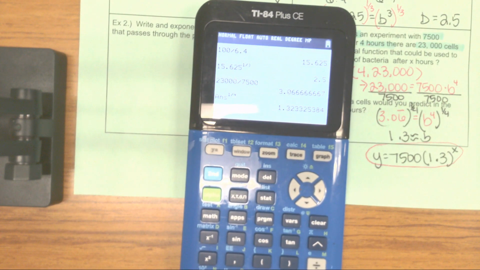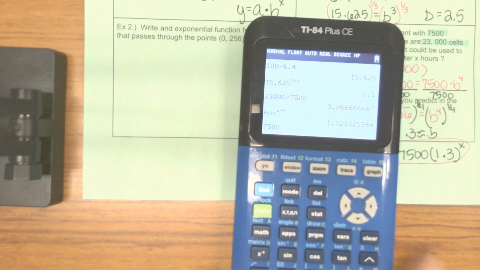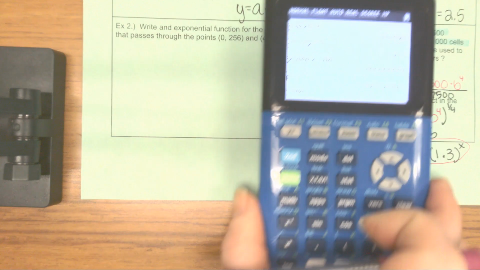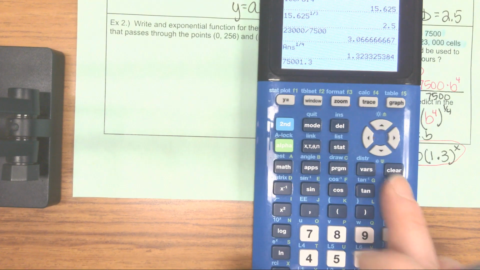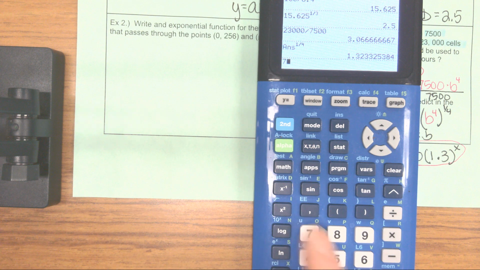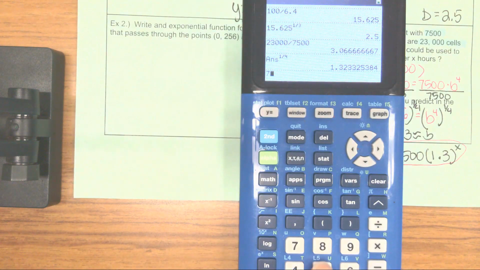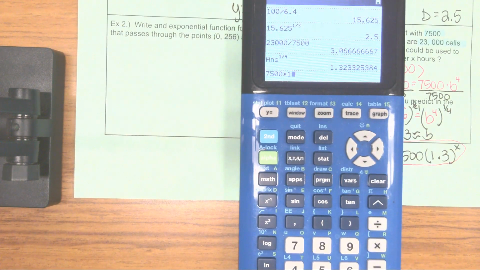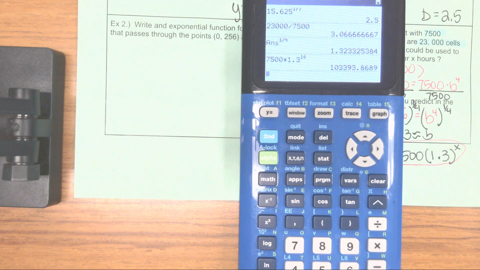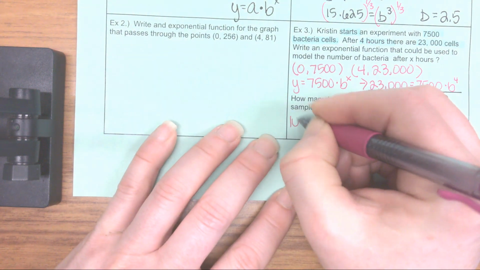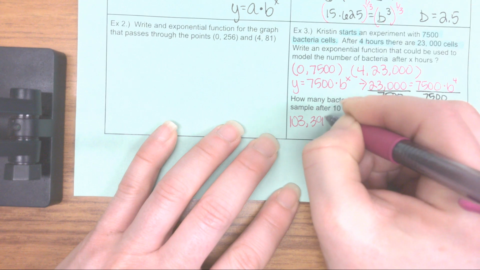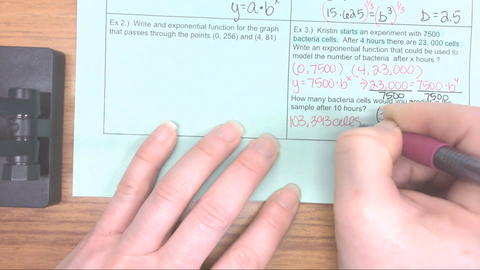So if I did that, X represents my hours. So there would be approximately 103,393 bacteria cells after that time.